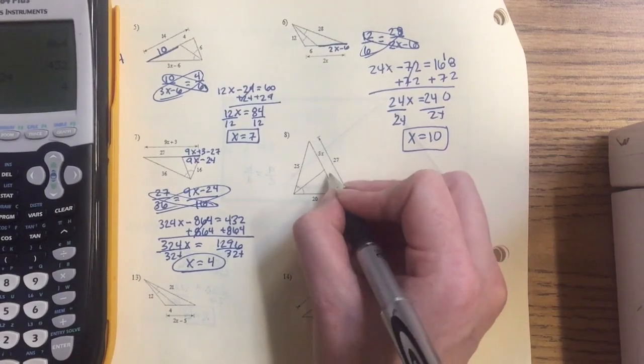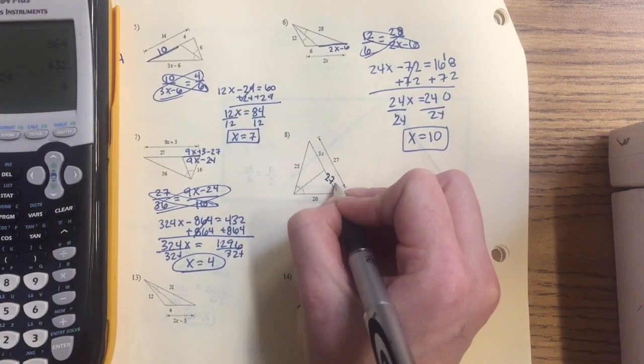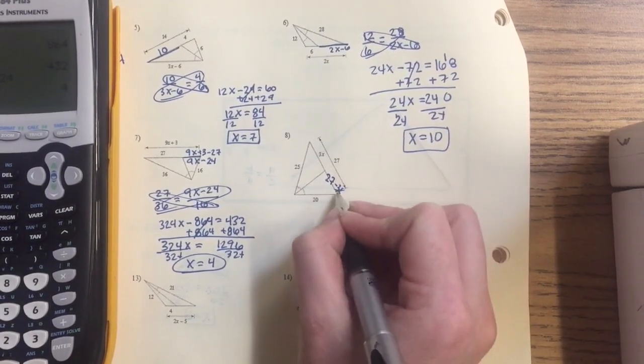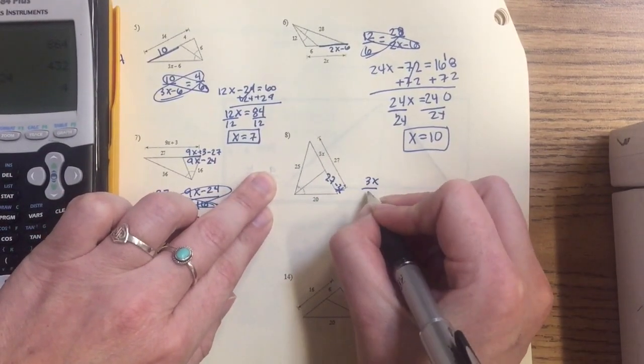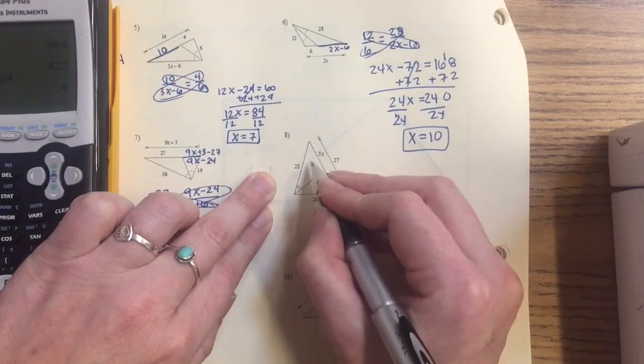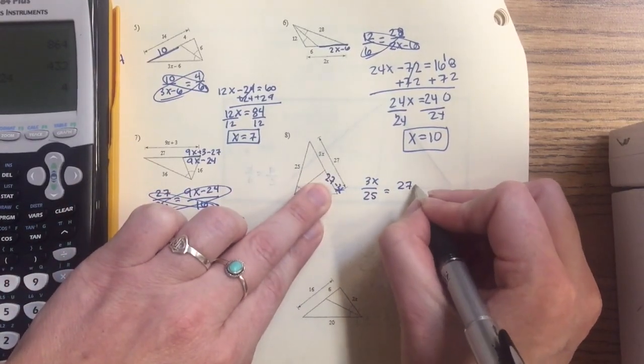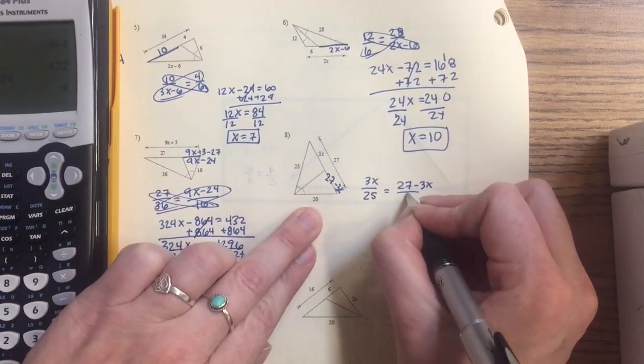I do the large side minus the small side. I can't combine them, so now I set up 3x over 25 equals 27 minus 3x over 20.